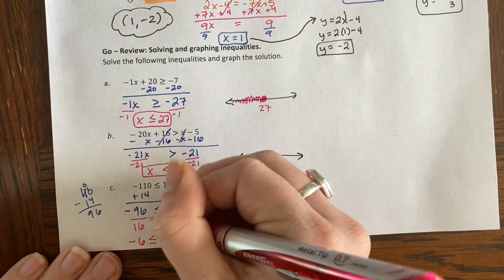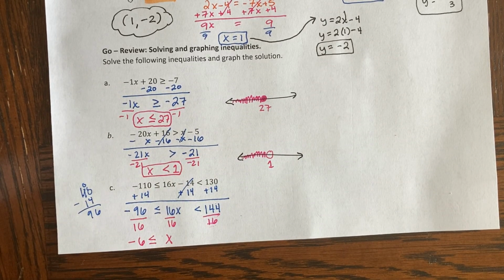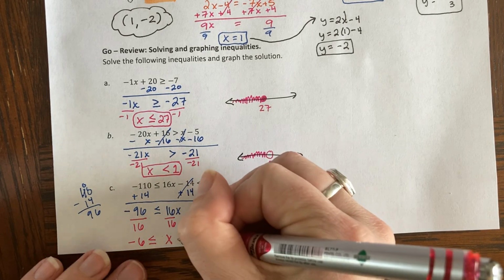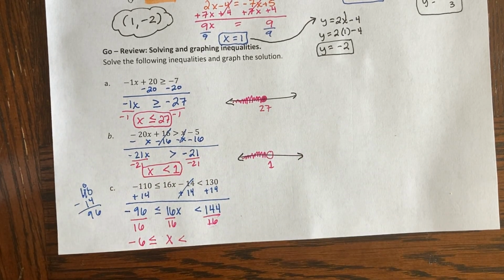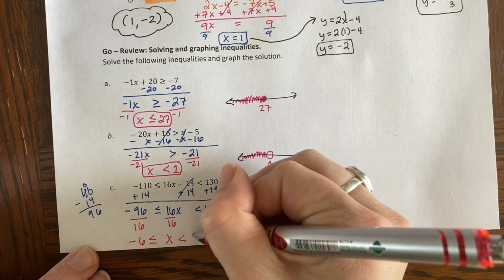I don't flip my inequality signs because I divided by a positive, so my signs will stay the same. Six times 9 is 54.